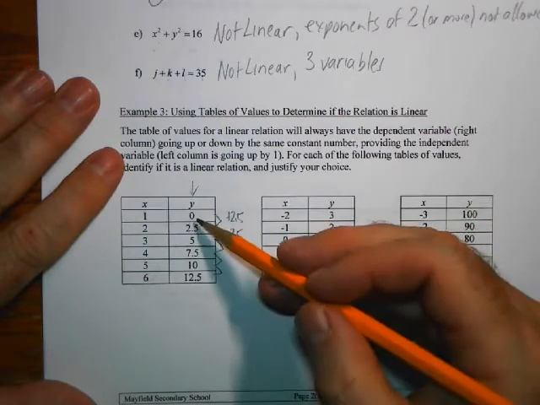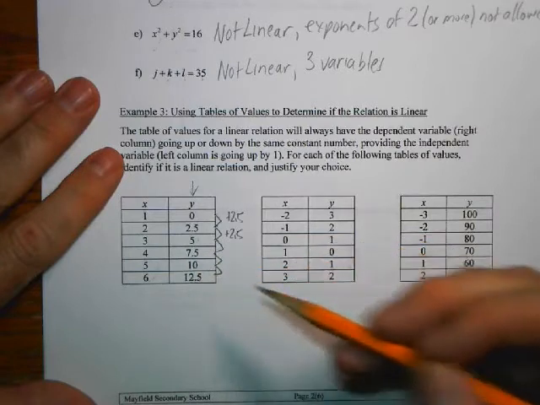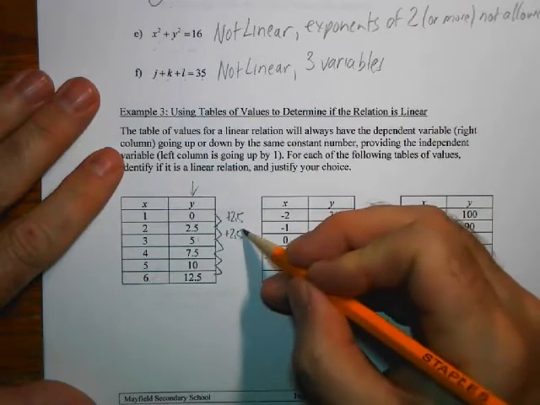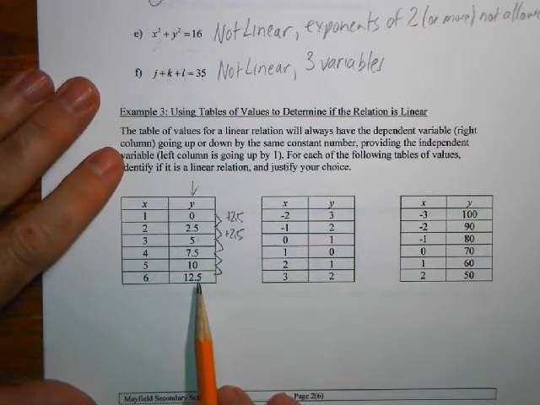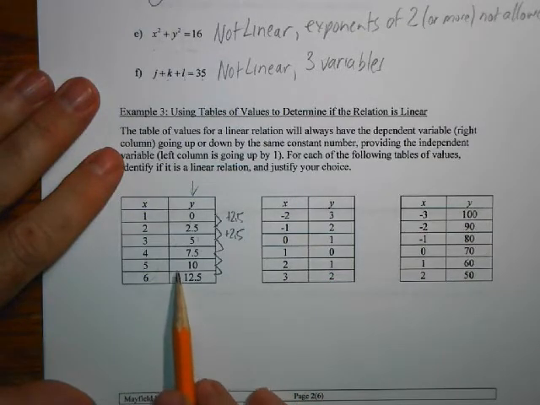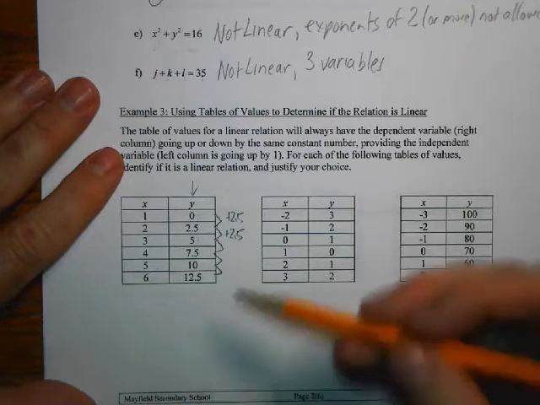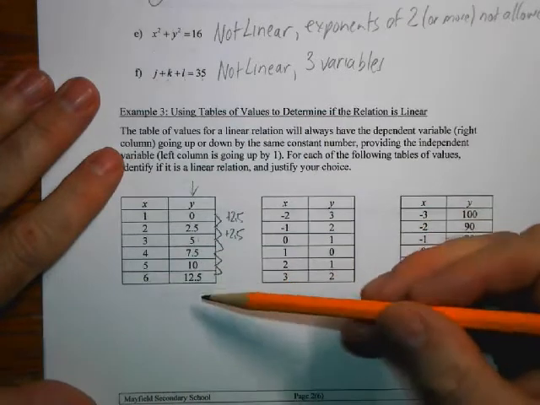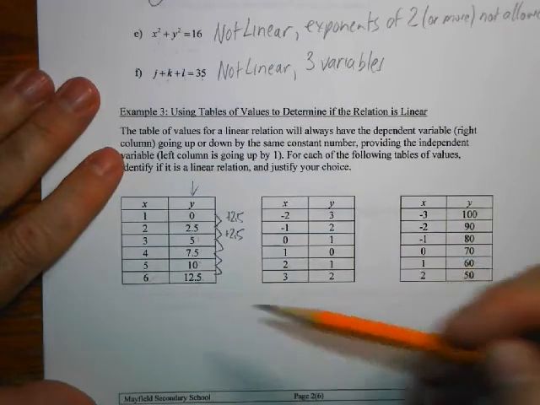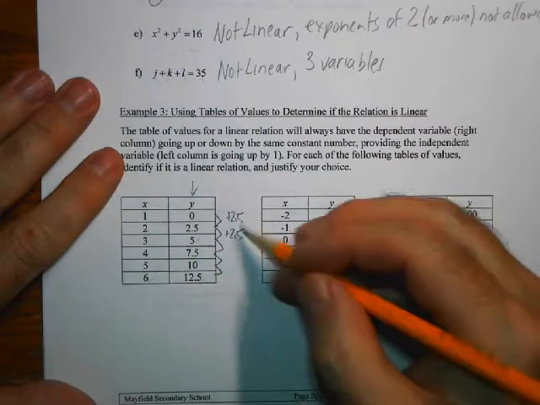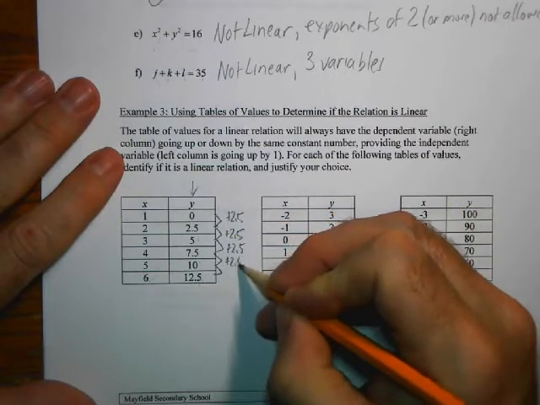Now, you could also look at this and say, oh, it's going up by 2.5 each time. Sometimes it's not as easy to do it that way. So you have to have a backup method. You could have some decimals here that are a little tricky to work in your head. So you always subtract the previous number from each number. So you can see when I do that, I get plus 2.5 every time.